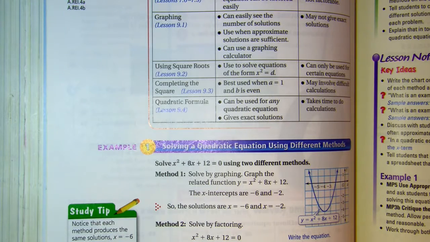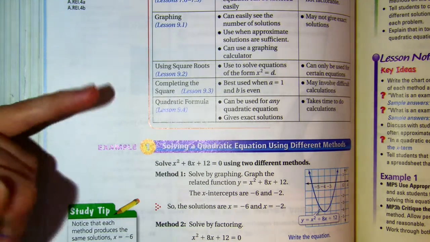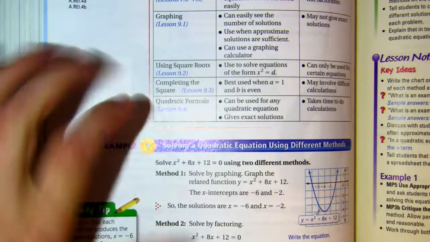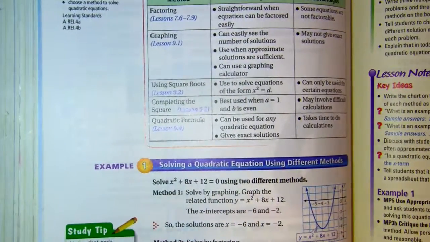It's going to give you exact solutions, so if you get something like the square root of 34, you can leave that in there. The problem with the quadratic formula is it can take a while to do. If you have a calculator with you, that's probably going to be your best method, though, is using the quadratic formula. So remember, you can always use the quadratic formula no matter what. These other ones you're going to want to pick and choose just depending on how the problem is set up.